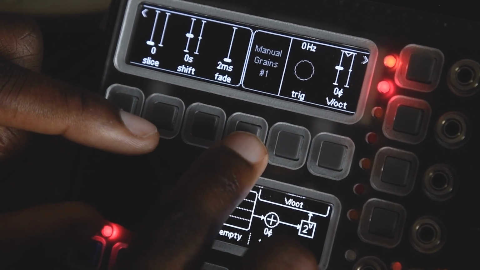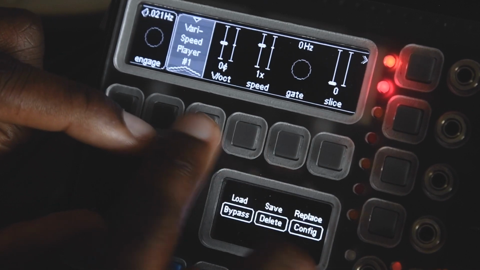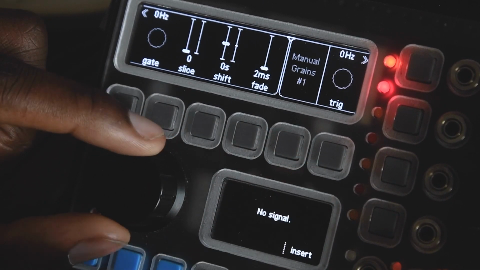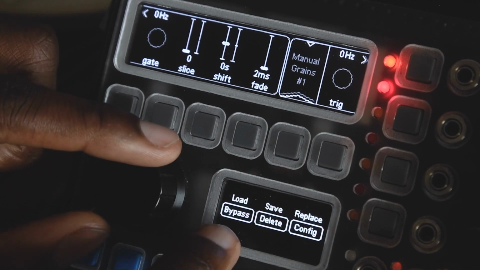So we bypassed manual grains because it was preventing our loop. Our loop is looping. But you click that to bypass it. Bypass.